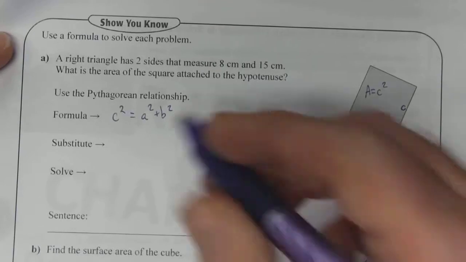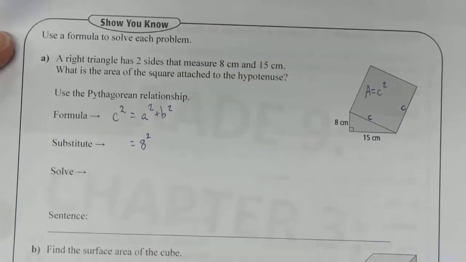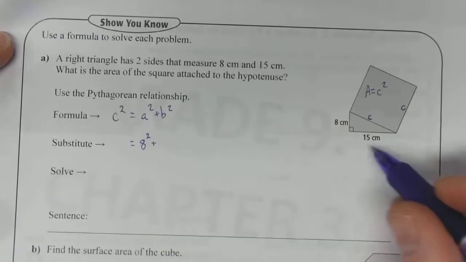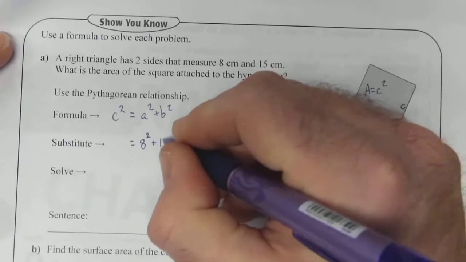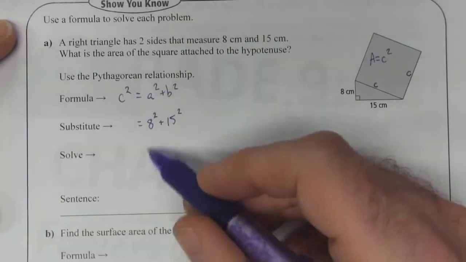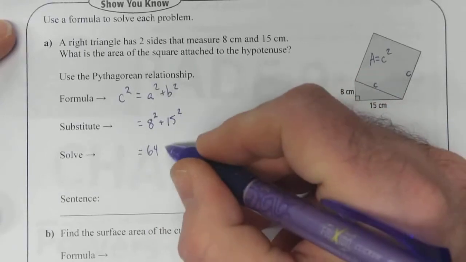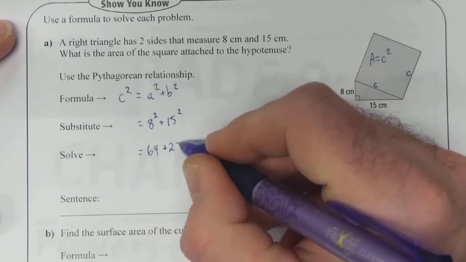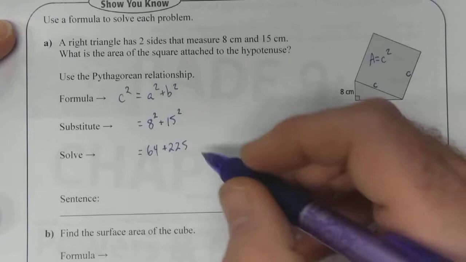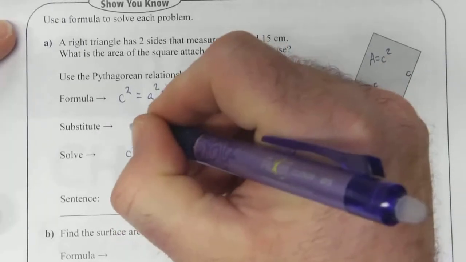A, we'll go with 8. So it's equal to 8 squared, plus B, we're going to go with 15, so 15 squared. So now we're going to solve it. 8 squared is equal to 64. 15 squared is equal to 225. When you add that together, it equals 289, and that is equal to c squared.